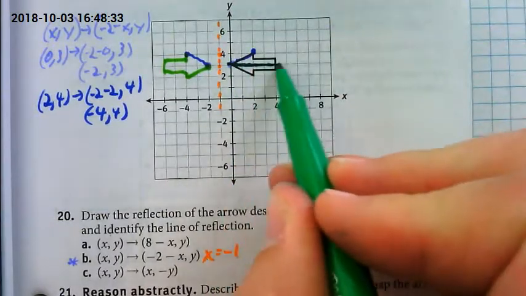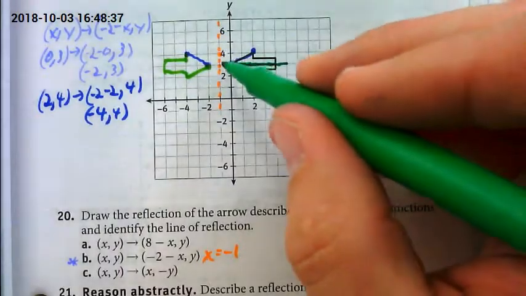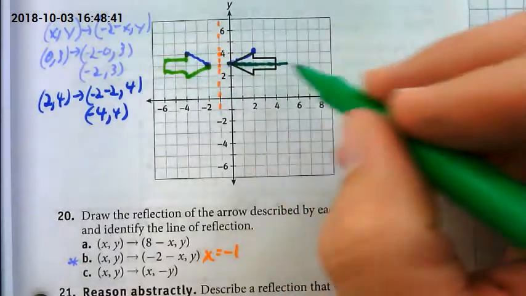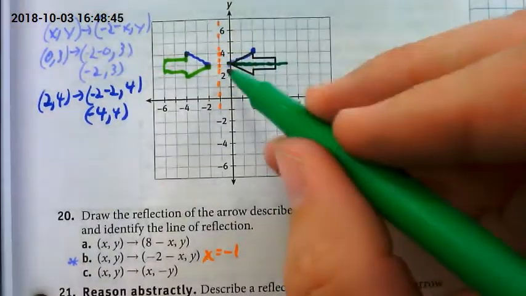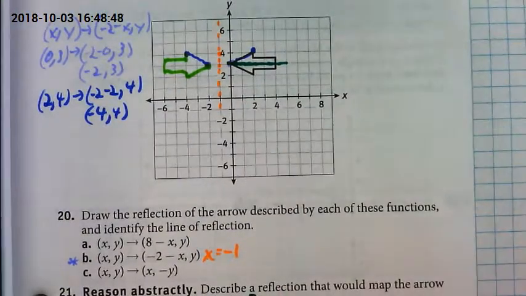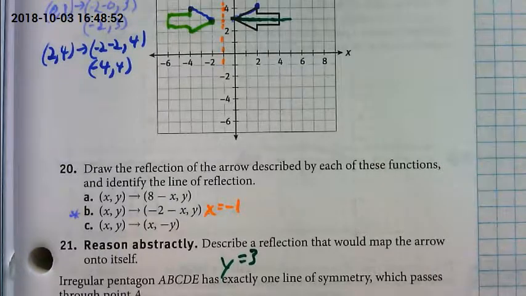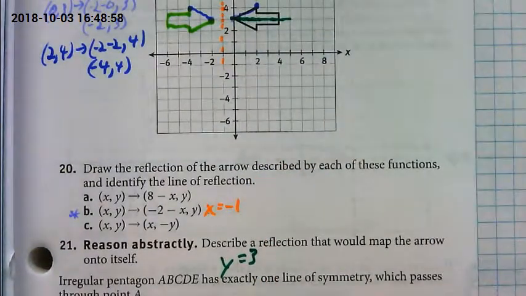So our line of symmetry would go right through the middle of the arrow, horizontally. So we have to say what the equation of that horizontal line is. So since it's a horizontal line, it's going to be set equal to y. And this would be at y equals +3. And that would be our entire equation for that one. Just y equals +3. Because it's talking about the line of symmetry.